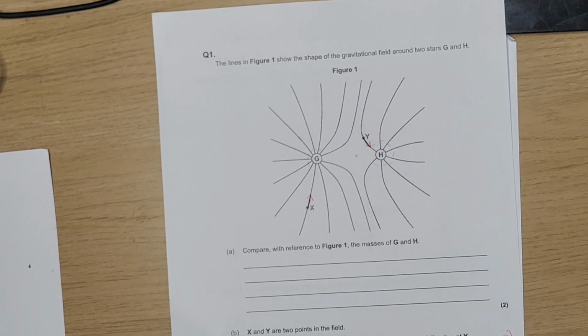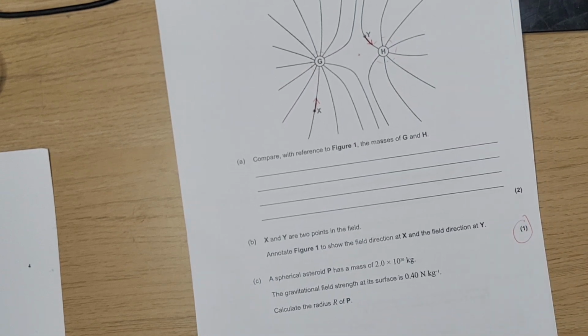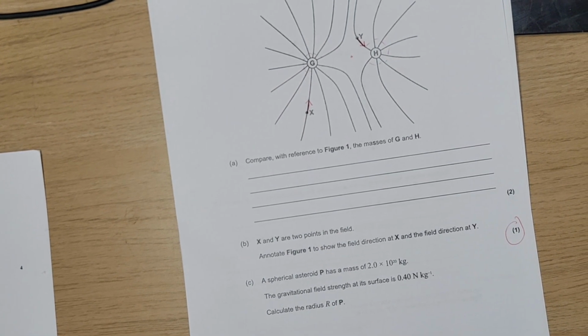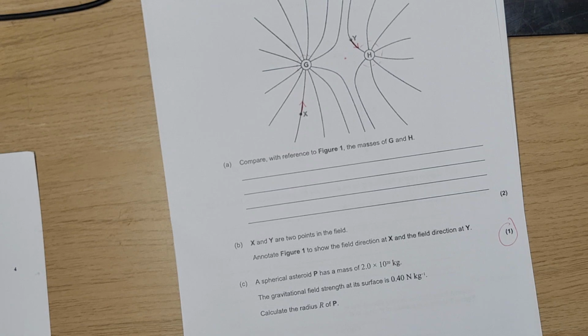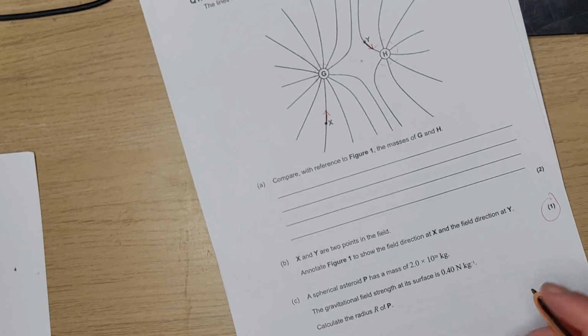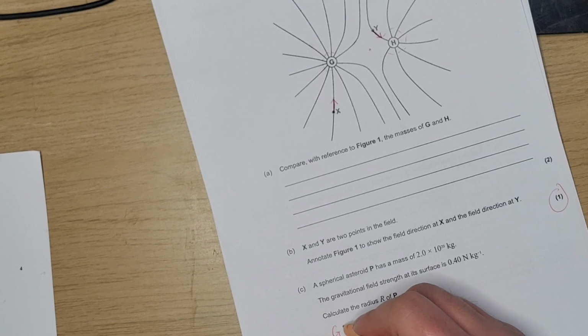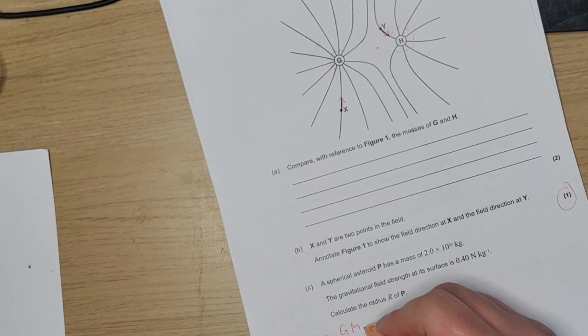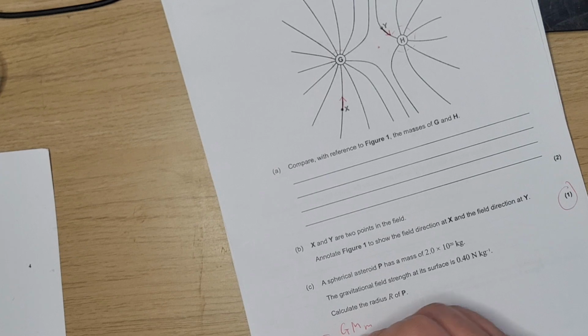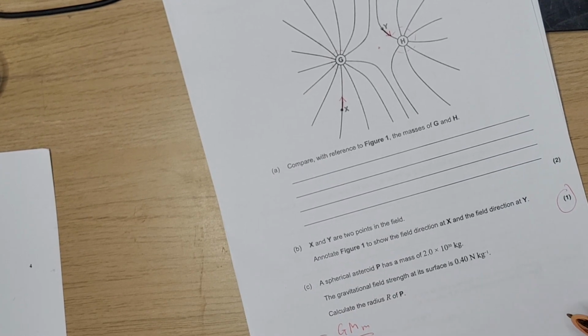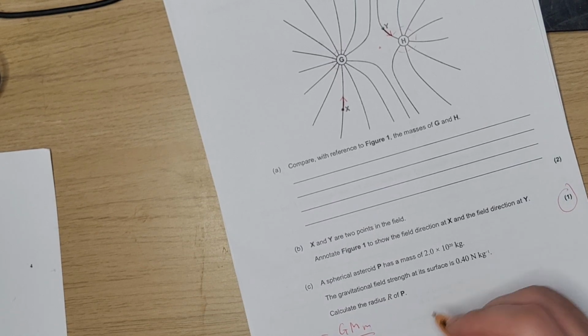Okay, and then you've got a spherical asteroid P, which has a mass of 2.0 times 10 to the 20 kilograms. The gravitational field strength at its surface is 0.4 newtons per kilogram. Calculate the radius of P. Well, what we're going to think about here is that our initial force equation was G times the mass of the object generating the field, times the mass of the object in the field, over r squared. We can divide out the mass of the object in the field to get the gravitational field strength of that field, right?